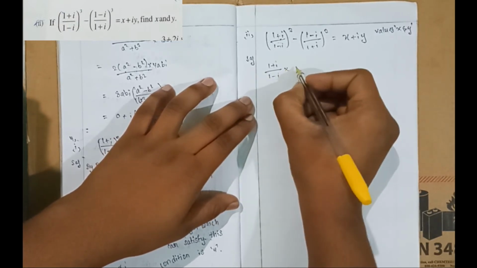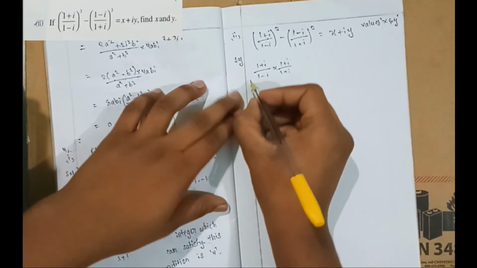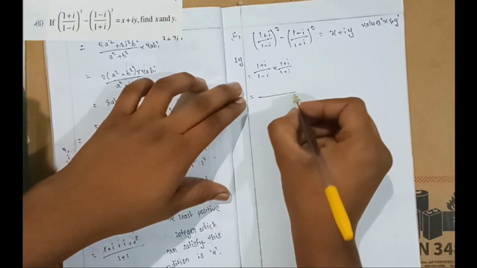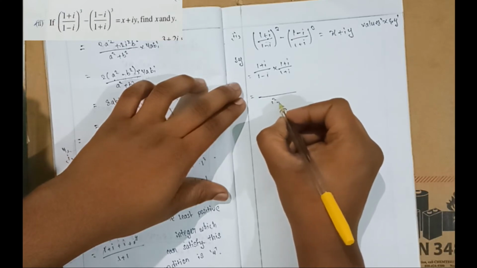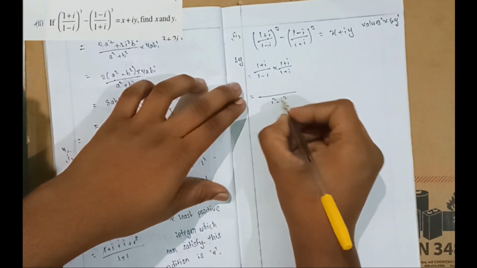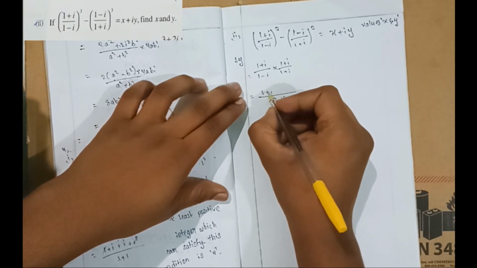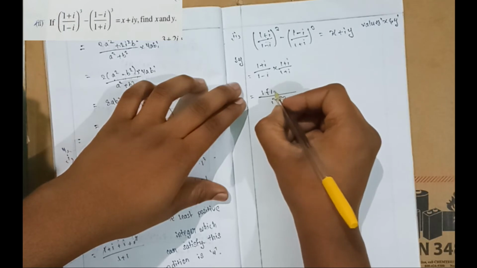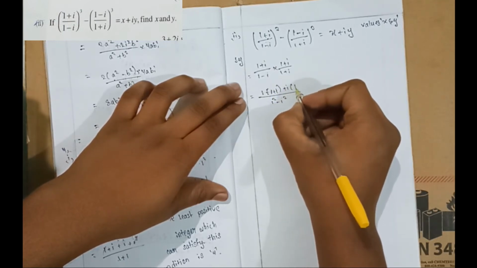Rationalizing the denominator, multiply by 1 plus i by 1 plus i, then it will become 1 square minus i square in the denominator, and 1 into 1 plus i into 1 plus i in the numerator.